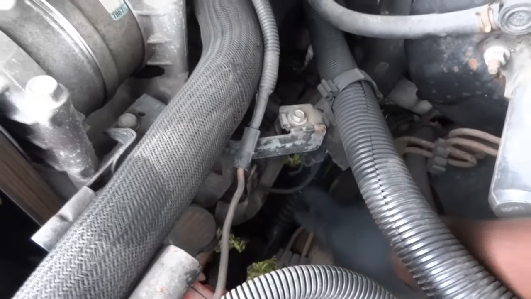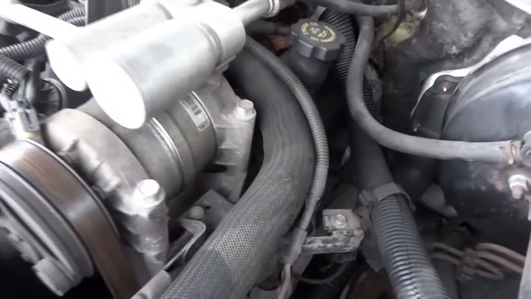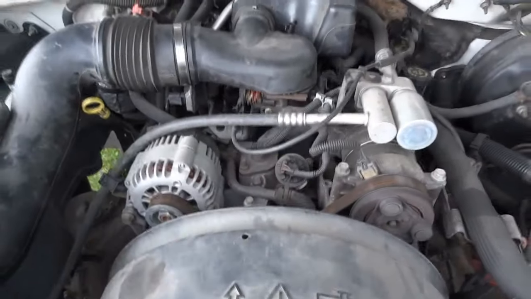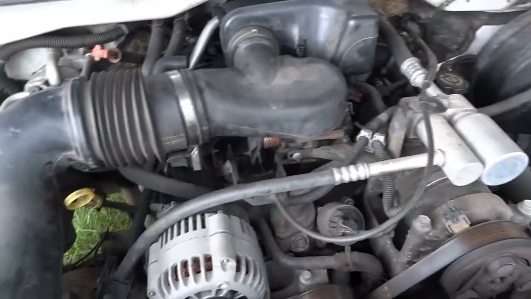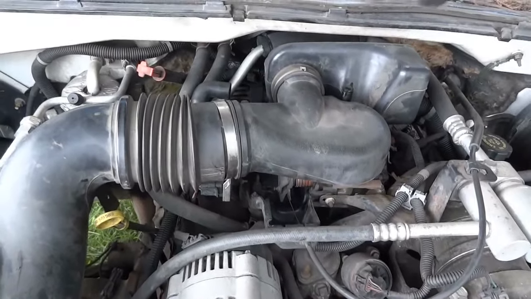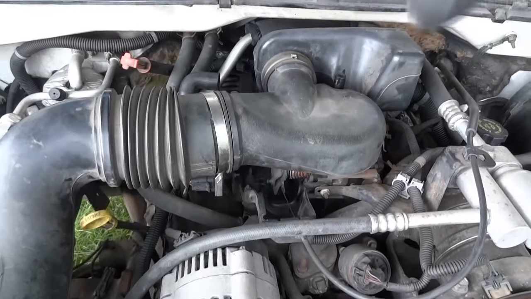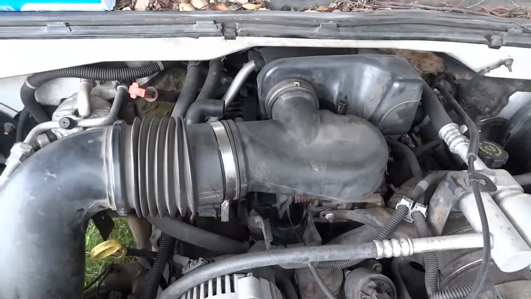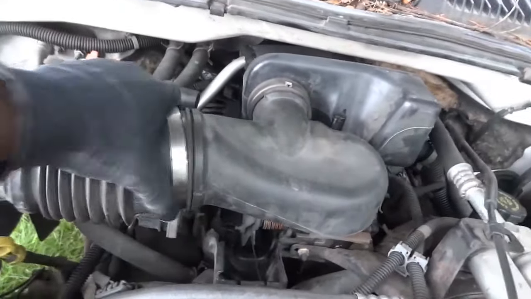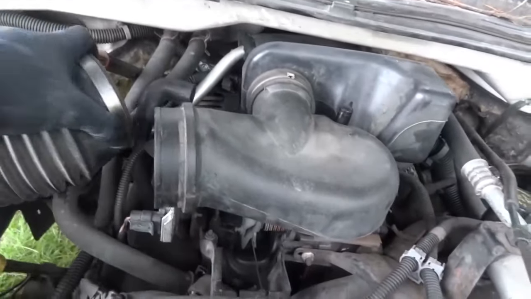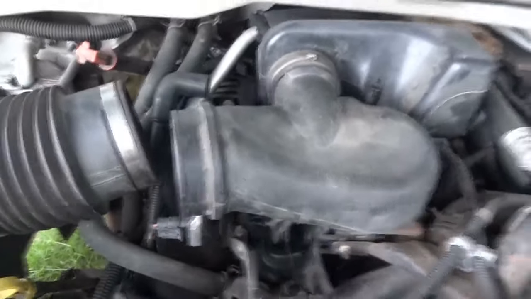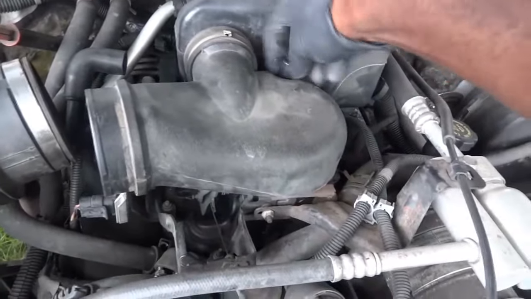So what I want to do now is test the coil that supplies power to the distributor cap, and then the cap supplies power to the rotor inside the distributor, and as the rotor spins it sends power to each cylinder basically. So let's disconnect this, because our coil is right behind this tube. So we're gonna remove this.